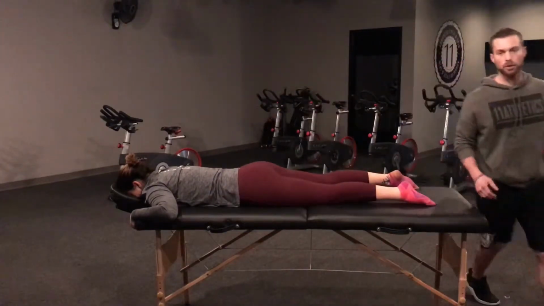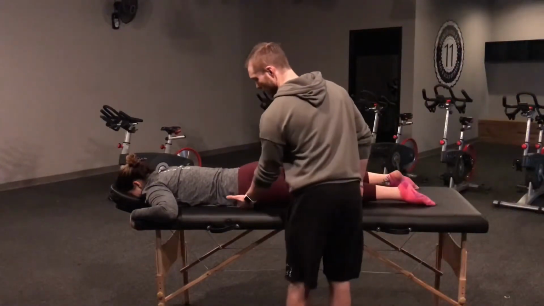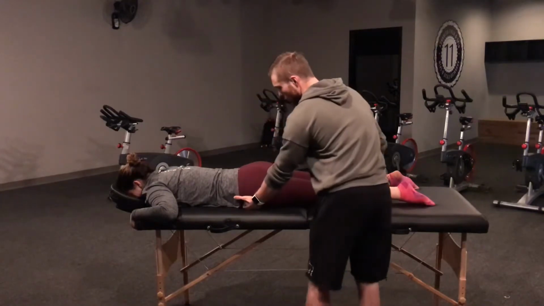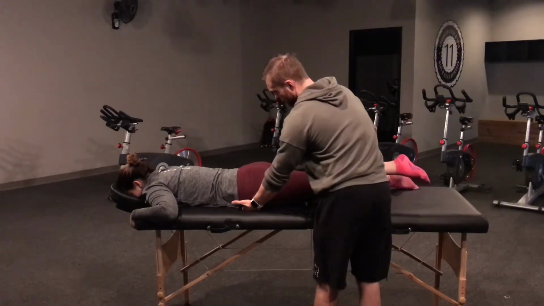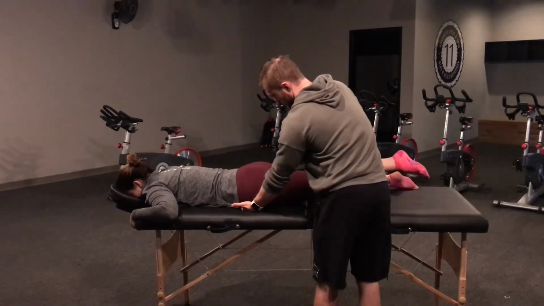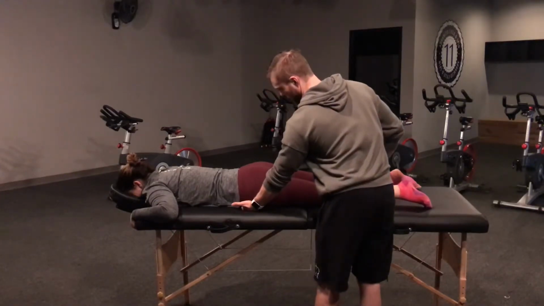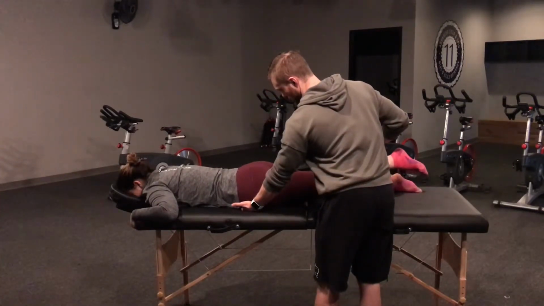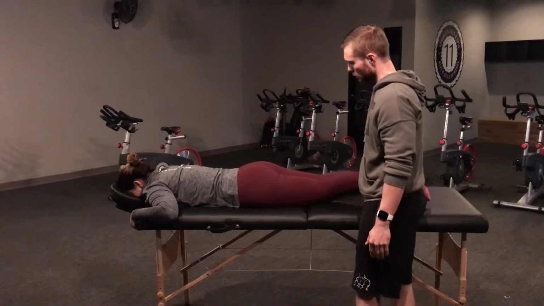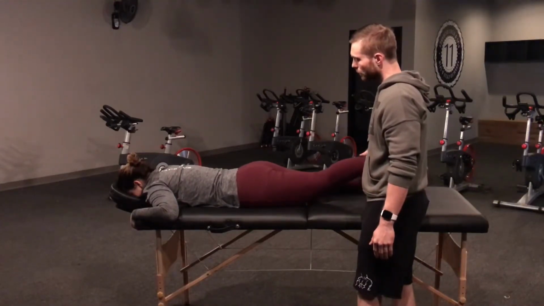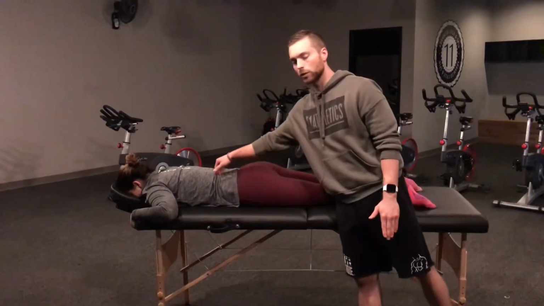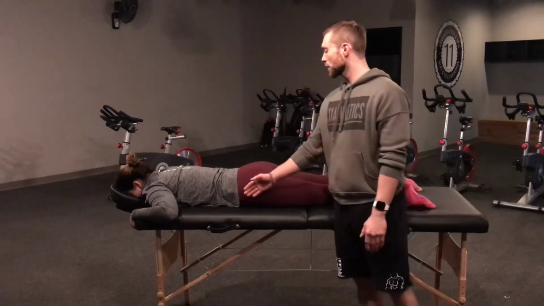So now let's look at that compared to her left side. Same thing. ASIS, the bone in the pelvis. I'm going to lift up from her hip. Good. Go ahead and do that yourself. Good. Do that again. Good. One more time. Good. So she gets a little higher on her left compared to her right before her back wants to start to do that movement for her. So that will be a finding.